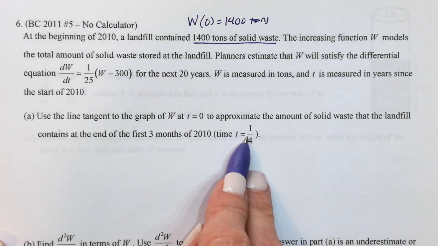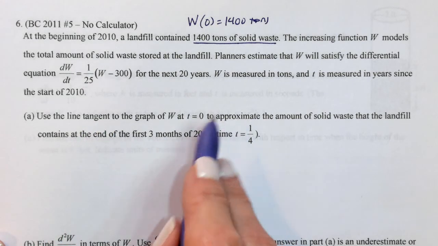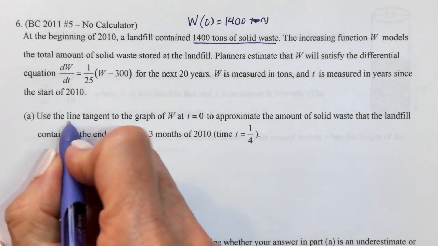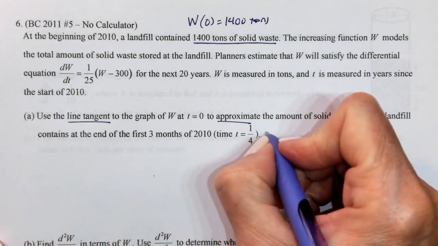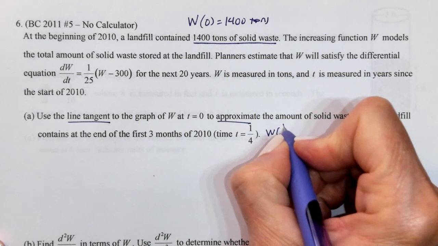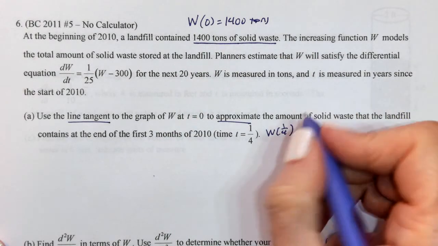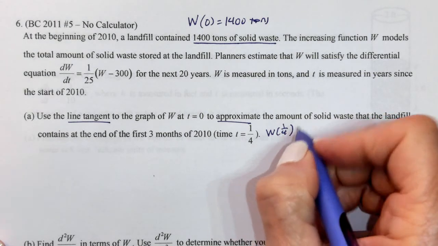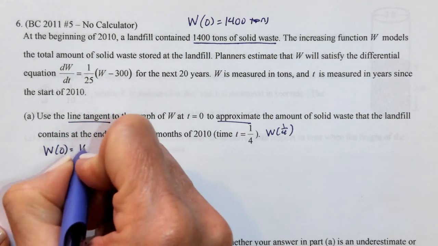So time is 1/4. This is a one-step. It's a tangent line approximation, a one-step Euler's method problem. That's what it is. We want W at 1/4. We have W at 0. One step, so delta t will be 1/4. So I have my point. W at 0 is 1,400.